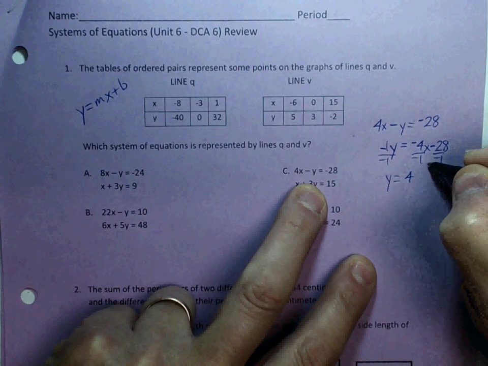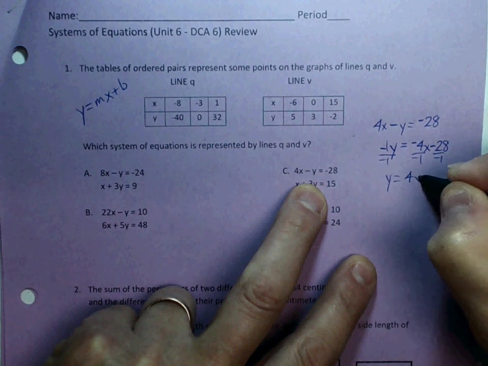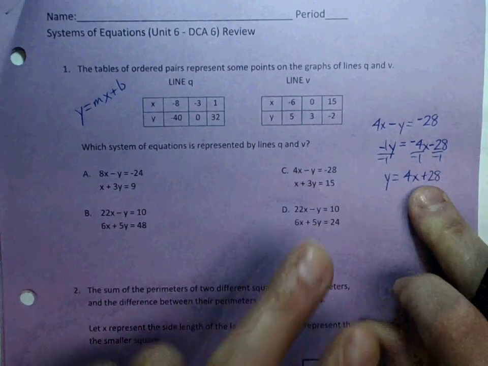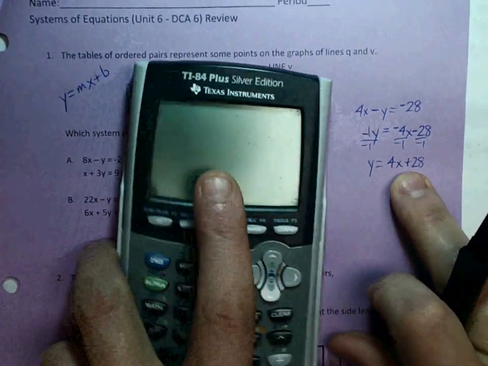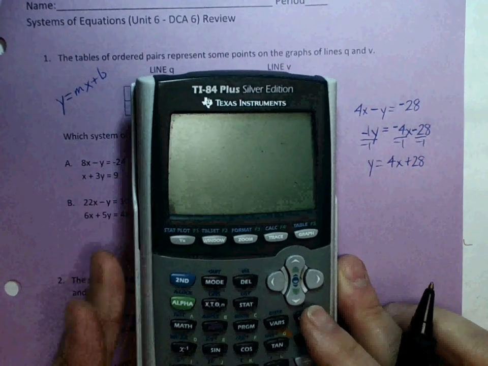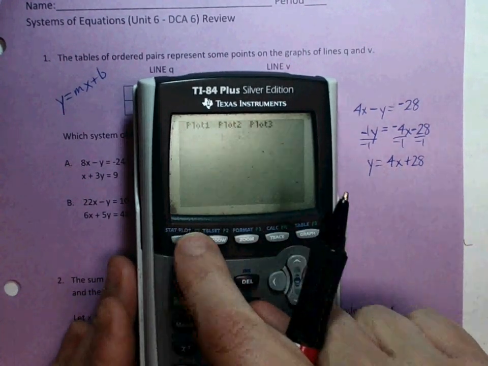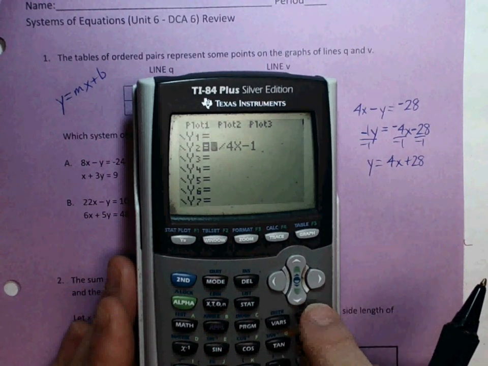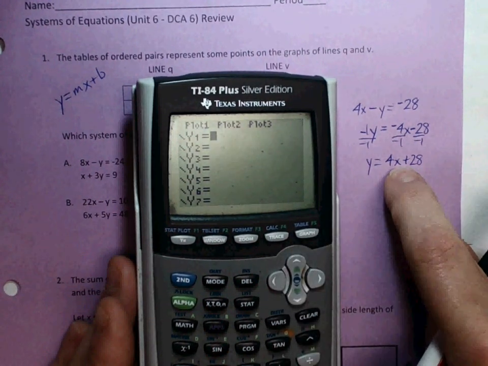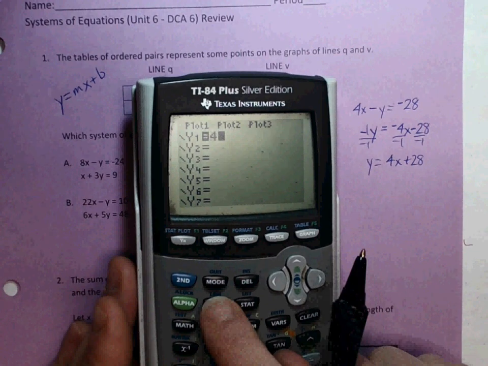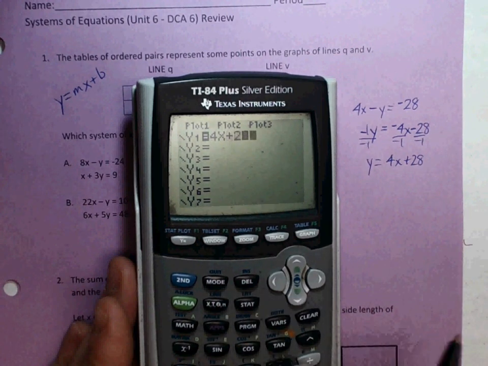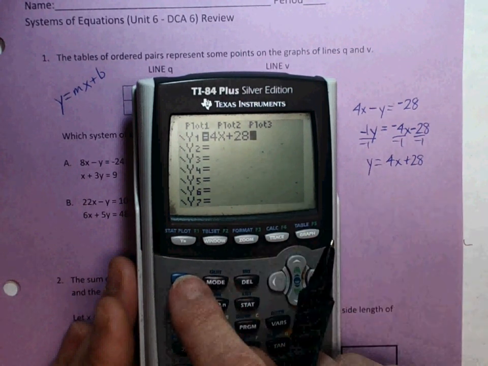And negative divided by negative is a positive 4 in front of the x. Negative divided by negative is a positive 28. I would do something like this, and then I would go to my calculator. And now I have an equation, so I'm just going to go to my y equals, and type that in. So I'll type in 4x plus 28, and then I would go to my table.